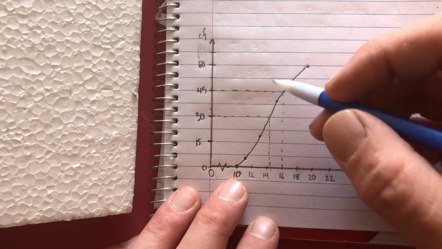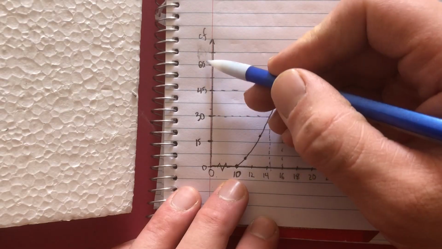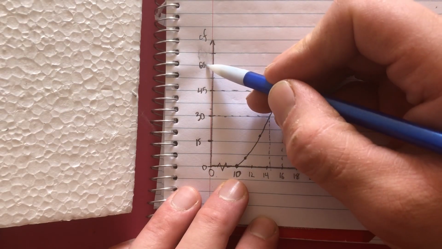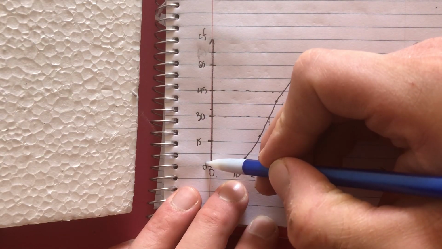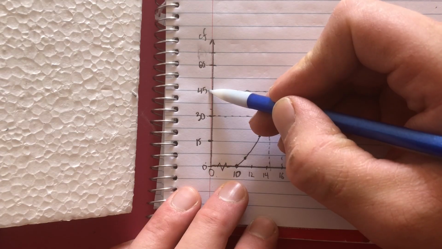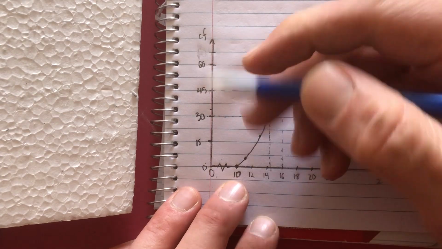Now, the reason why I chose these particular values of 60, 45, 30, and 15 is, well, if this is 100% of the data and this is 0% of the data, then this is half of the data. And this would be 3/4 of the data. And that would make this 1/4 of the data.